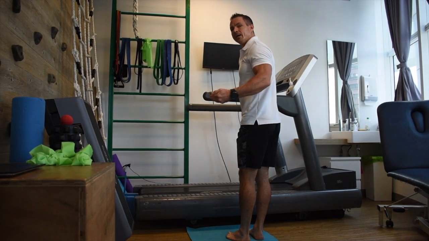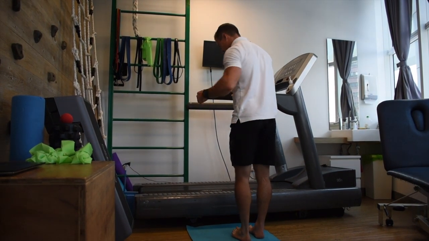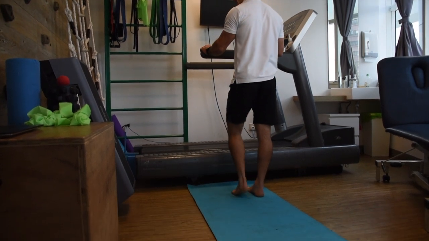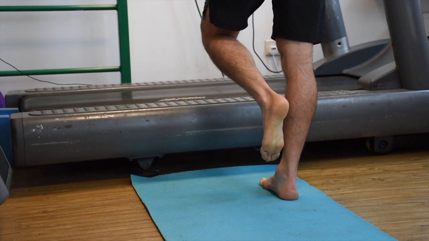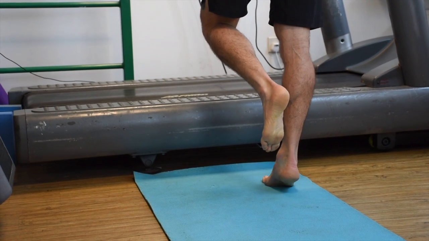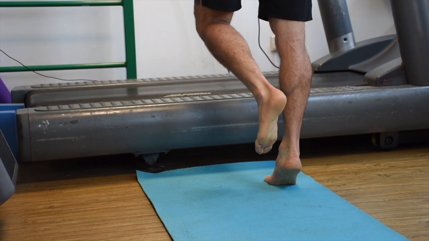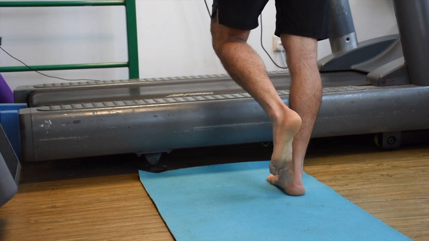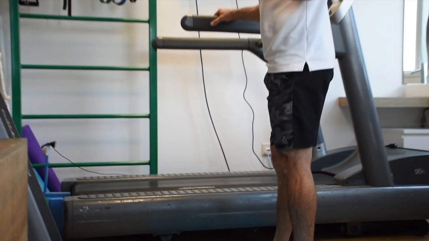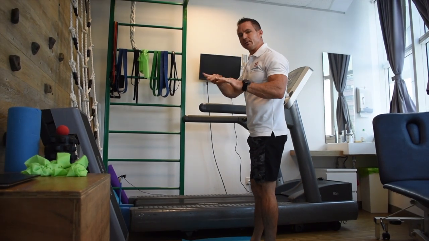Once you can do that, we can then try and do single leg calf raises. So we're going to stand on one leg, we're going to take the other leg off, and we're going to do the same thing on one leg only. So we're going to go 1, 2, 3, as high as you can, and then down, 1, 2, 3. And do the same thing, do about 10 to 20 repetitions, gradually build up.